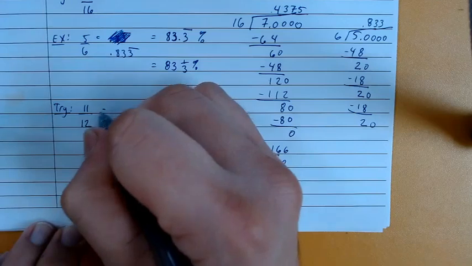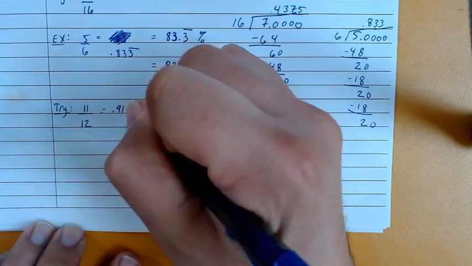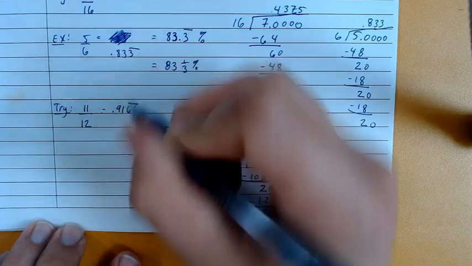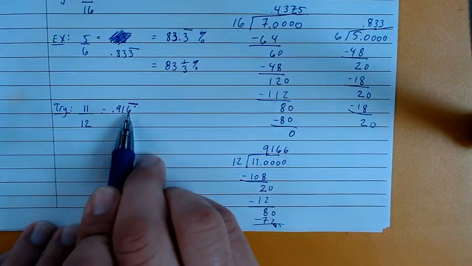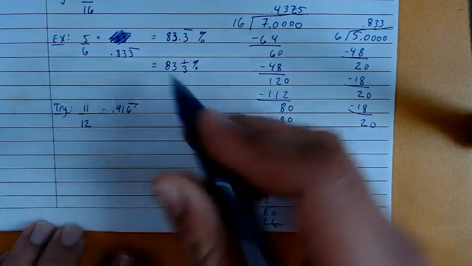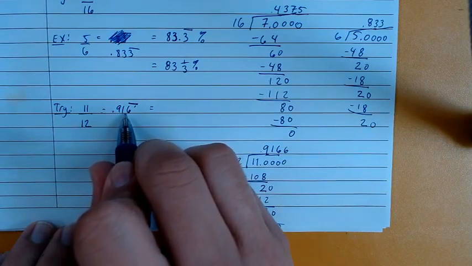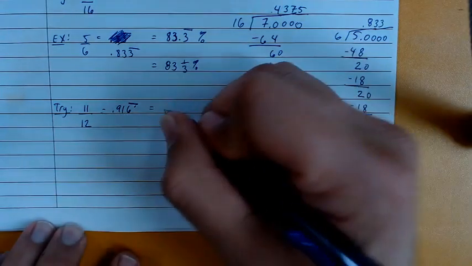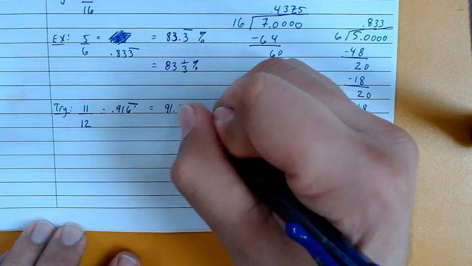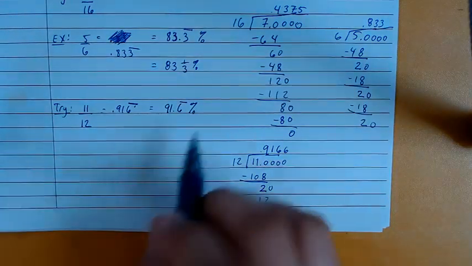So here, 11 over 12 is the same as 0.916666 on forever. Notice I have at least two numbers before the repeating part. That way I can turn it into a percent by moving this over two spaces. And this will give me, again, two spaces to the right. That's going to be 91 point, and then the 6 repeats forever. That's 91.6666666%.